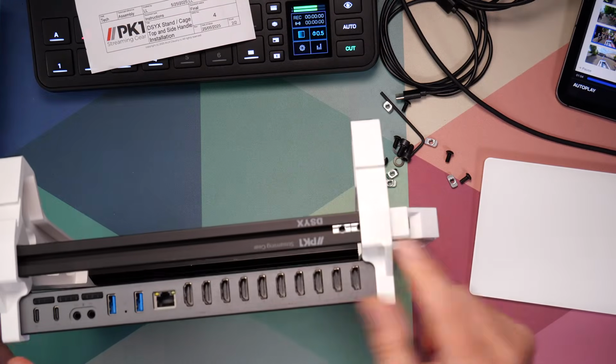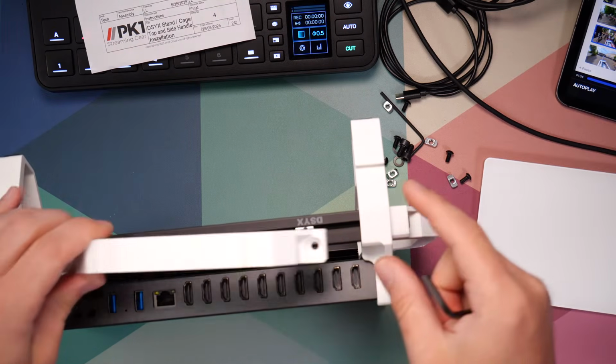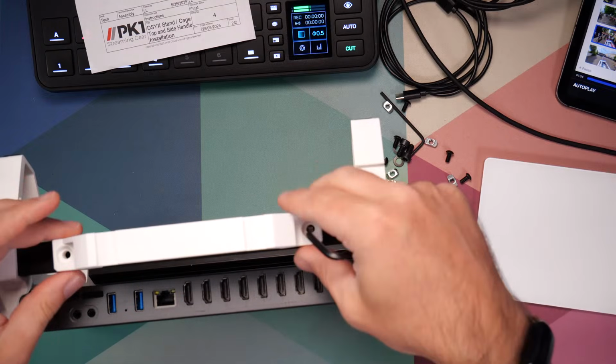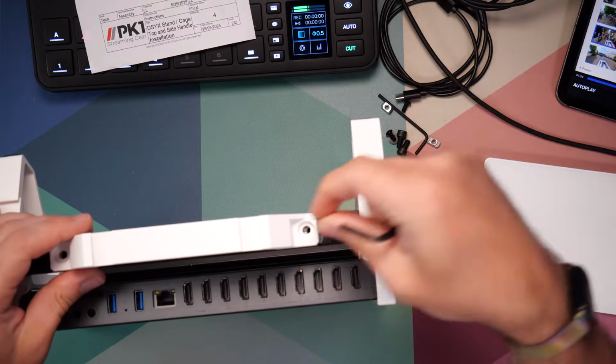And now I can do the top handle since I've got the washers in. Oops, it covers up the printing. I guess lasering.